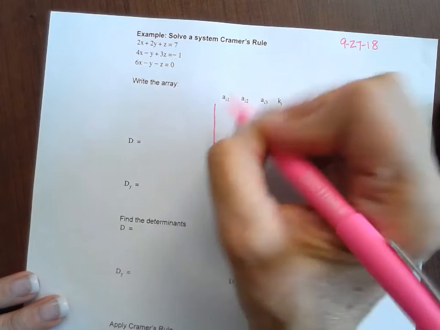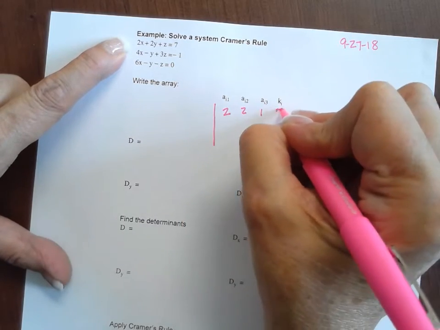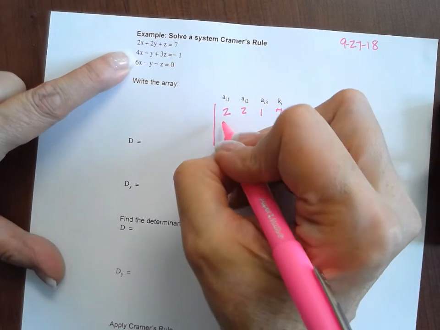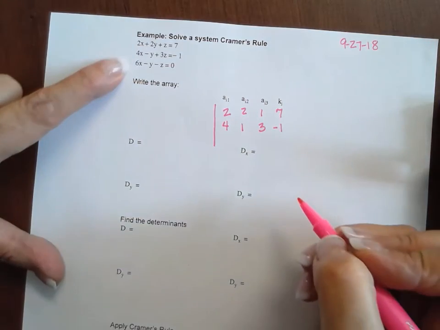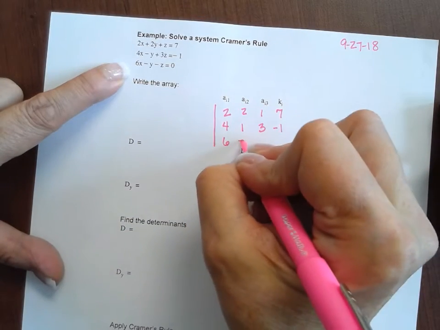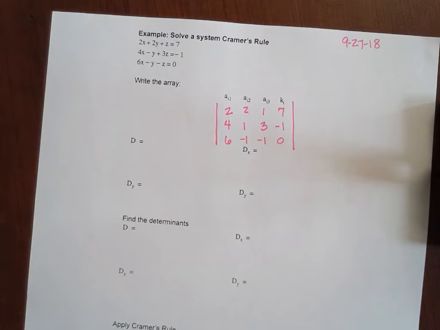And so we have 2, 2, 1, and 7. And then we have 4, 1, 3, and negative 1. And we have 6, negative 1, negative 1, and 0. Would you agree with that? Yes.